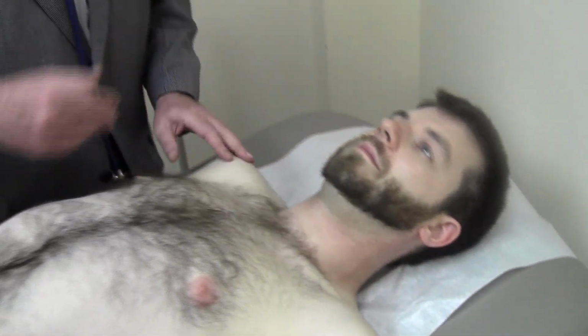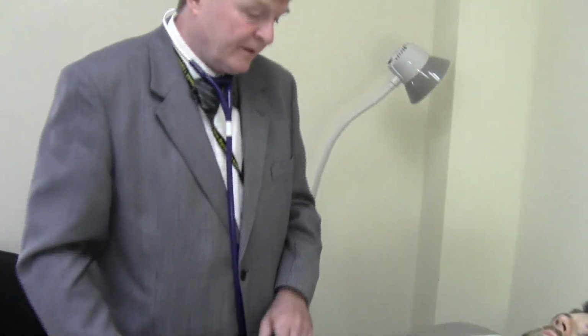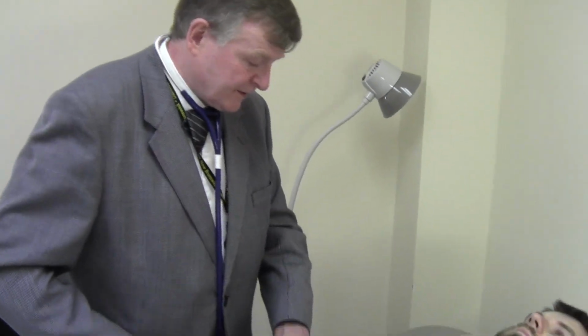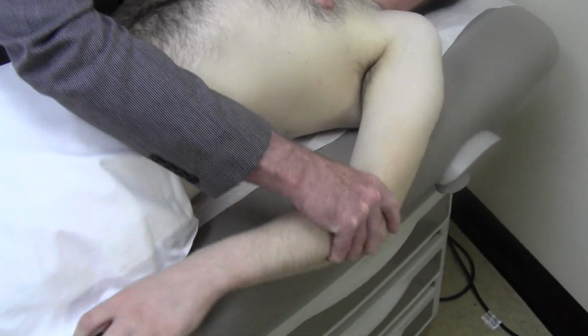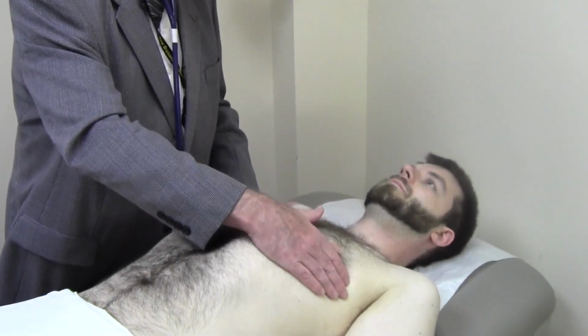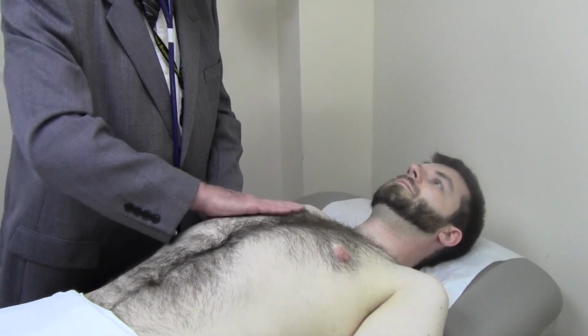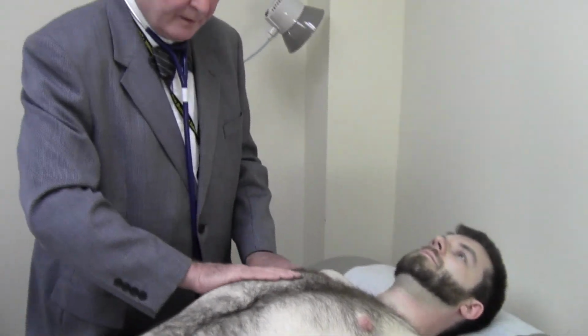Enlarged parotid glands tend to lift the earlobes off the side of the face, and I do not see any evidence of that. In men, loss of secondary sexual characteristics such as loss of axillary hair can occur, and there's no evidence of loss of axillary hair. And also the development of breast tissue, gynecomastia, can occur in men. And I cannot feel the development of any breast tissue here.